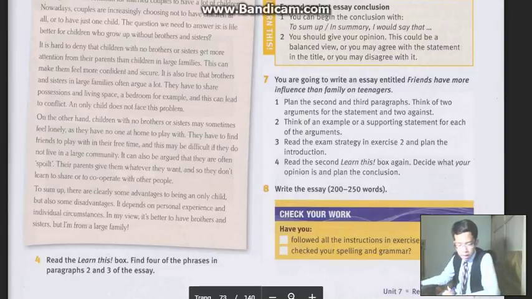So the writer said that it is better to have brothers and sisters, but even from a large family, he or she wants to have brothers and sisters.